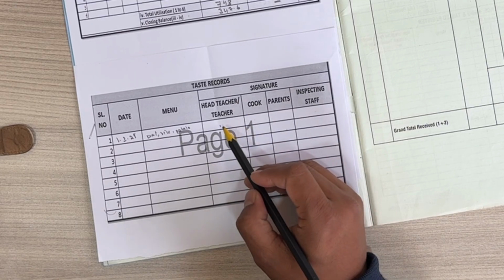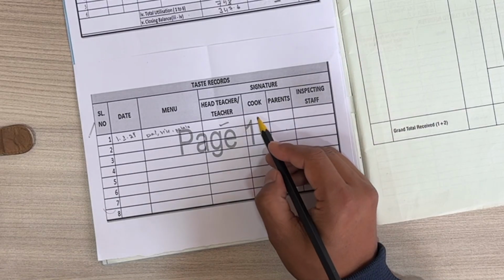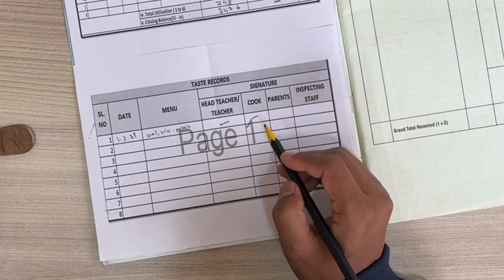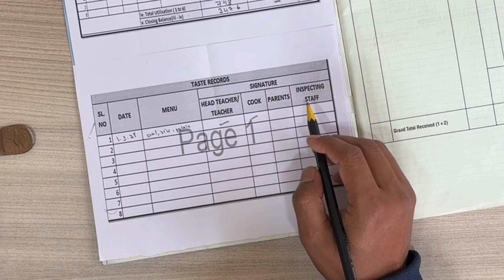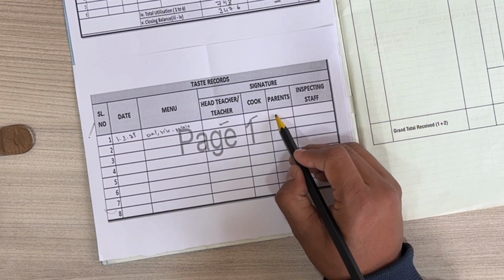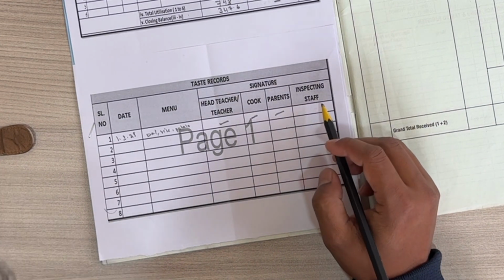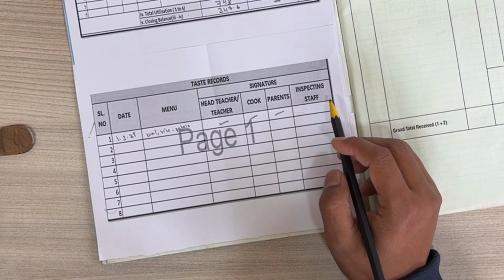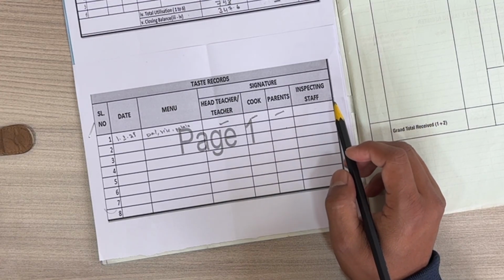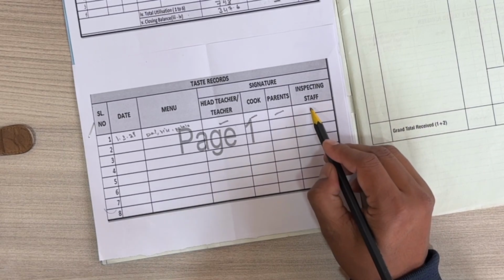So they have to put their signature in this column, and then the cook also has to taste the meal. And if there are parents involved during that time, even the parent also needs to taste the meal, and also the inspecting staff. So during that time period, if the official staff are there, they also need to taste the meal.